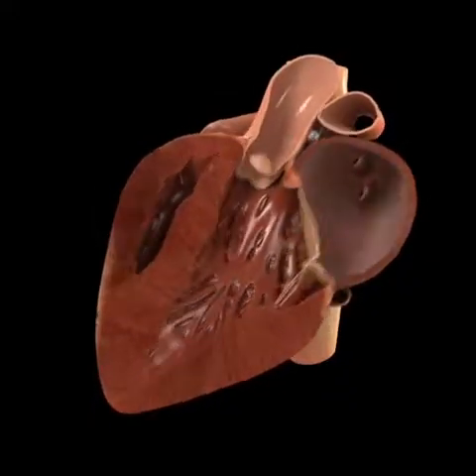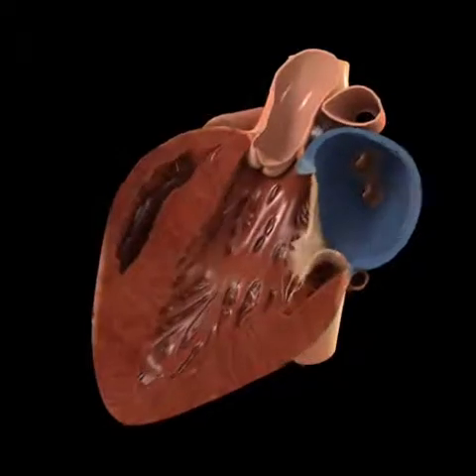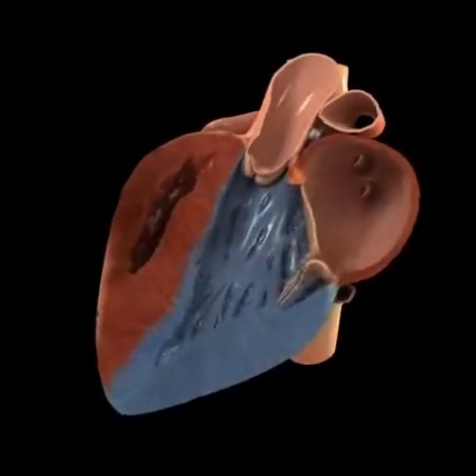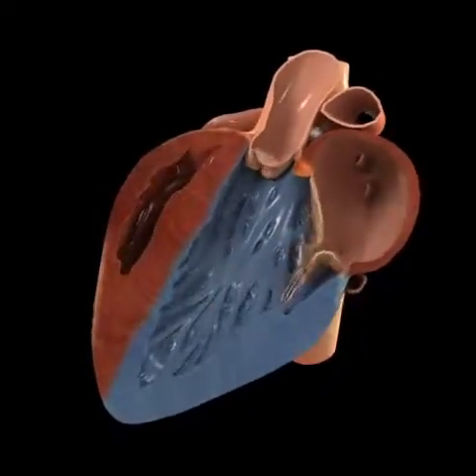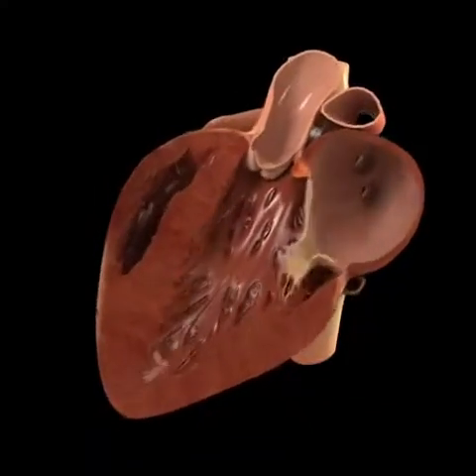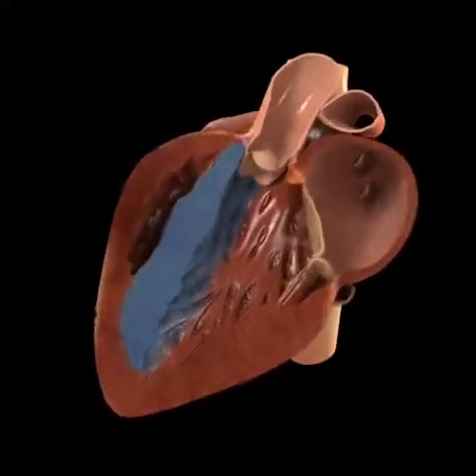The section allows a visualization of the cavity of the left atrium and the posterior free wall of the left ventricle, as well as its outflow tract. The anterior interventricular septum can also be seen.